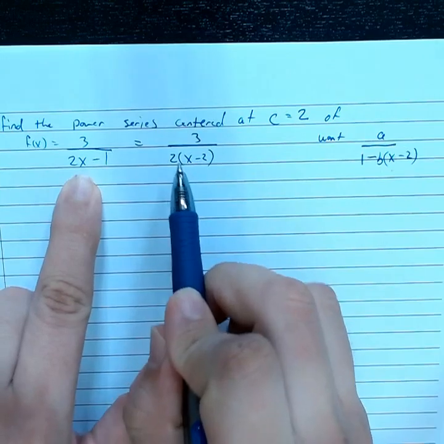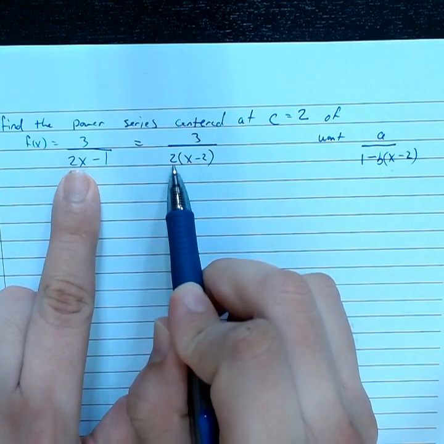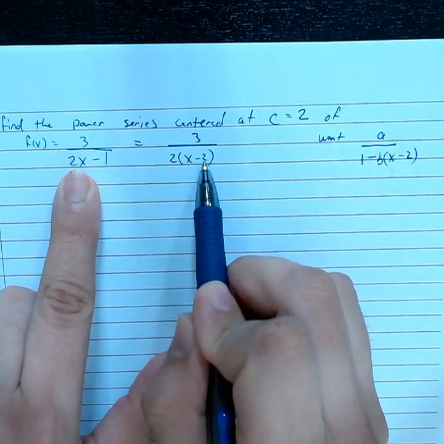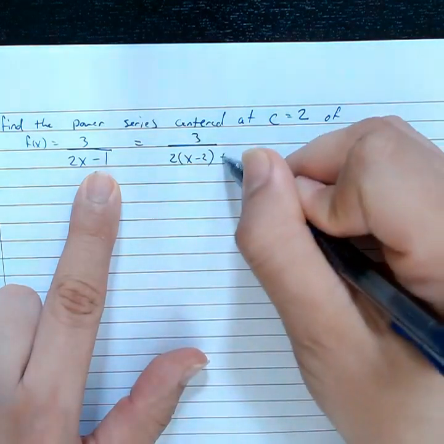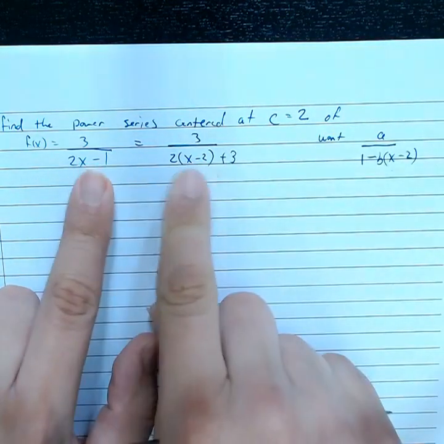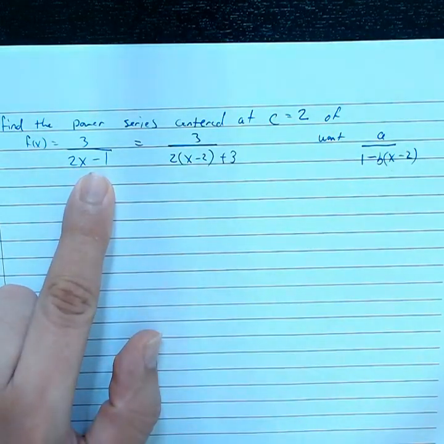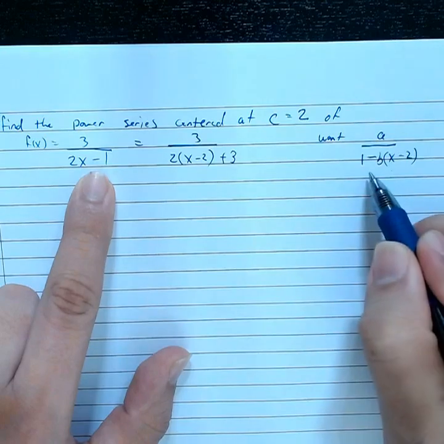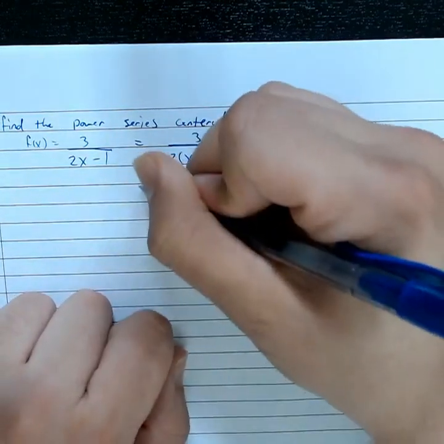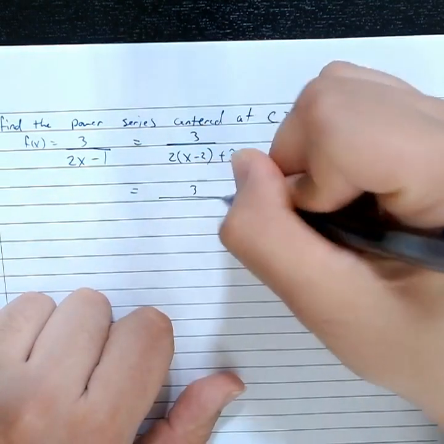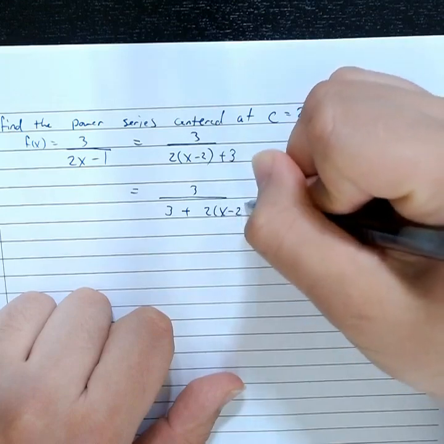But now notice my constant has to change. This is 2x, that's what it's supposed to be. That's minus 4. Oh, it's not supposed to be minus 4. It's supposed to be minus 1. So let me add 3 to balance that out. I shouldn't change what this says. I should only change the way it looks. Now, I want this part on the end and I want a 1 in the front, so let me switch these around. Let's write that as 3 over 3 plus 2 times x minus 2.